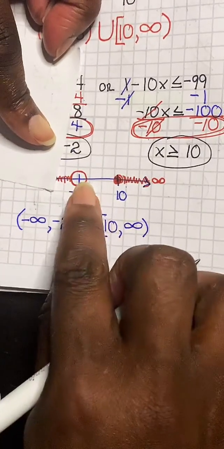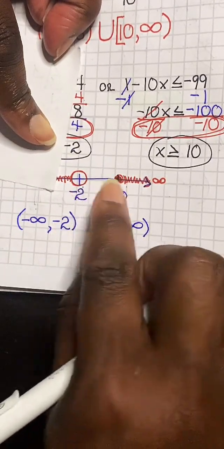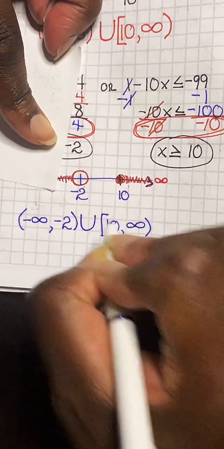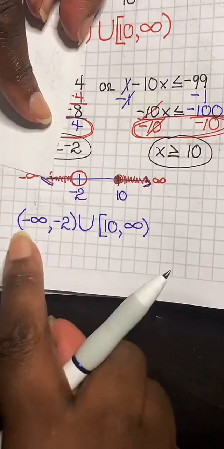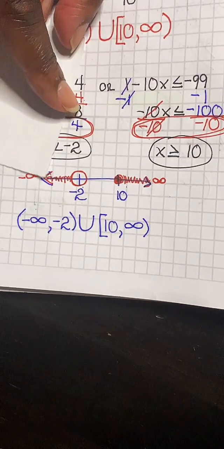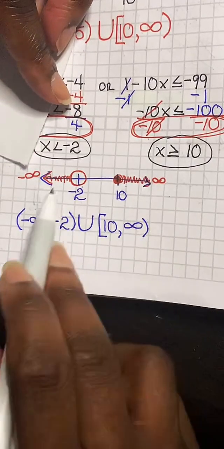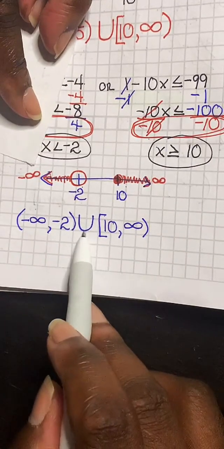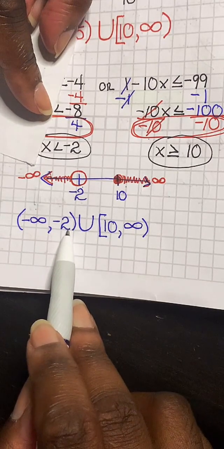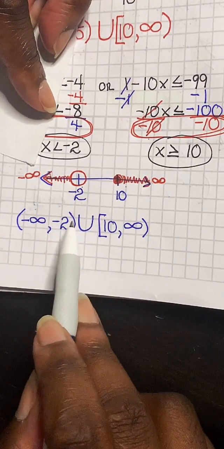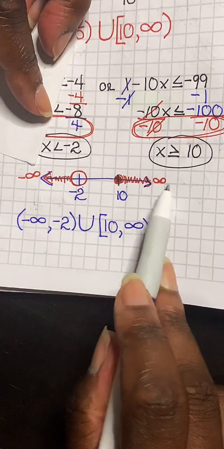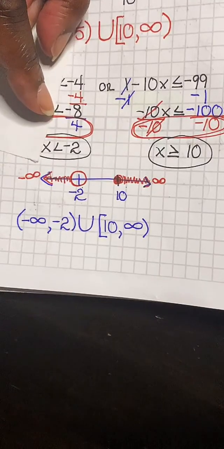And what is representing that gap in between is a union sign. That's how you will represent it as an interval when it's an or statement. And they're going in two separate directions. The union, you're just basically saying, okay, you're going from negative infinity, stopping at -2. Take a jump, like a Mario brother. And then you go from 10 all the way to positive infinity.